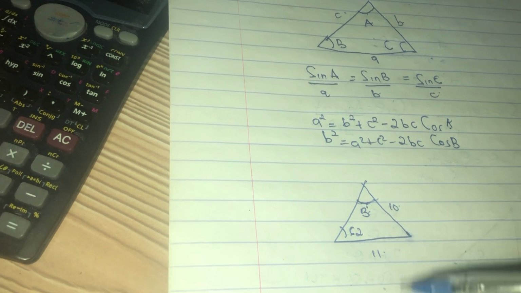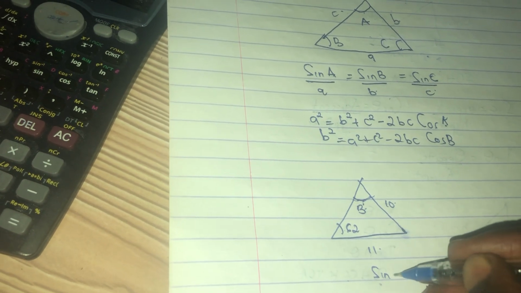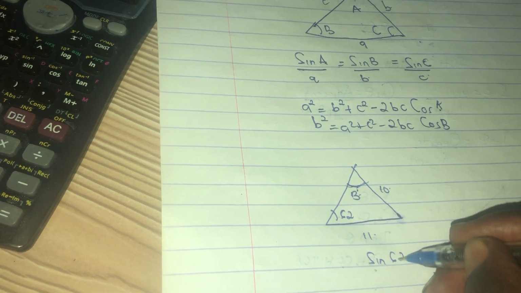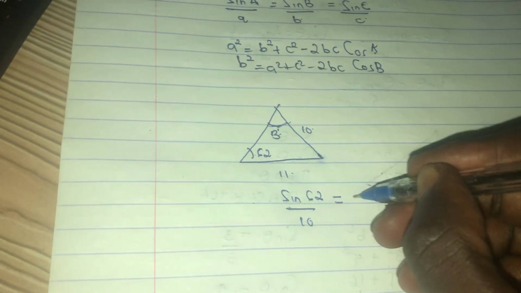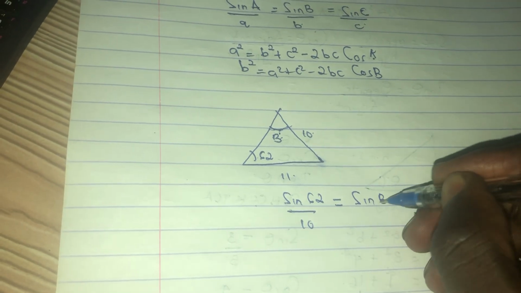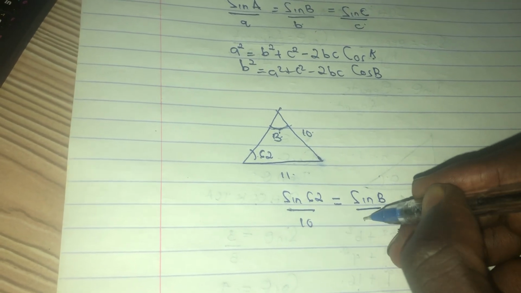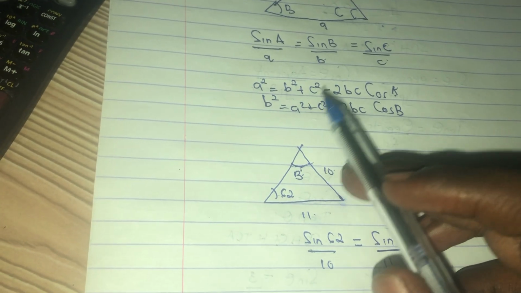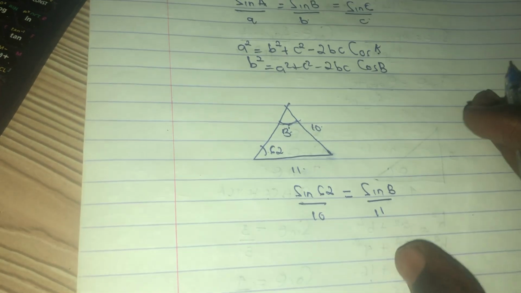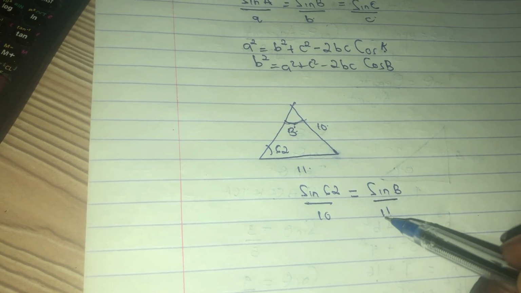We could say sine A, which is sine 62 over 10, equals sine B, which we are looking for, over 11. Because it's sine A over a is equal to sine B over b. So we make sine B the subject of the formula.